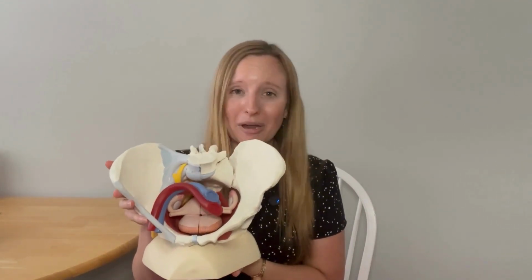Pelvic Floor PT. Let's talk about the pelvis. One of the things I have learned in my years of being a physical therapist is that in order to understand what we're talking about, being able to see in 3D what is actually happening with your pelvic floor is super helpful. So that's what I want to talk about today.